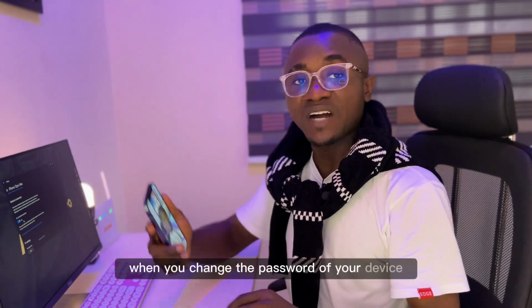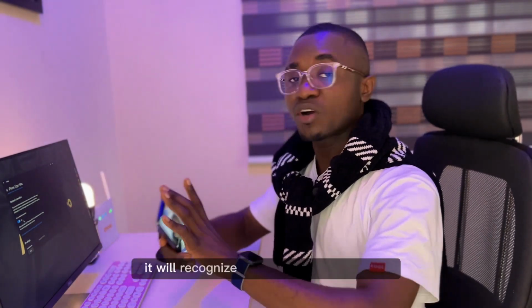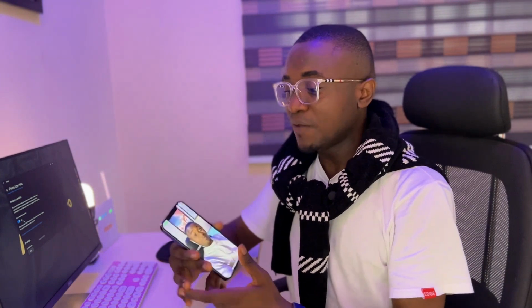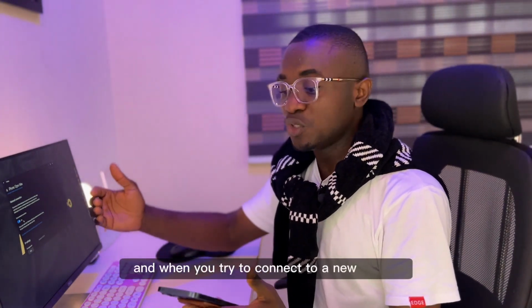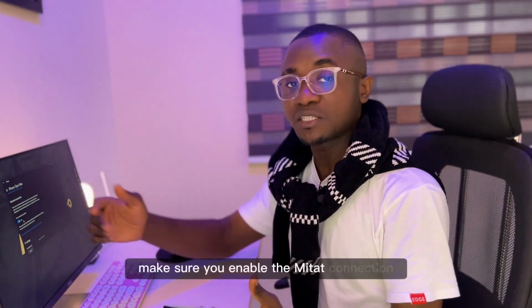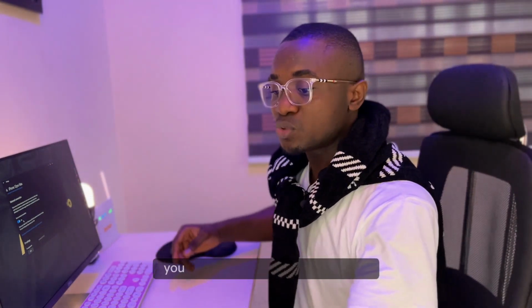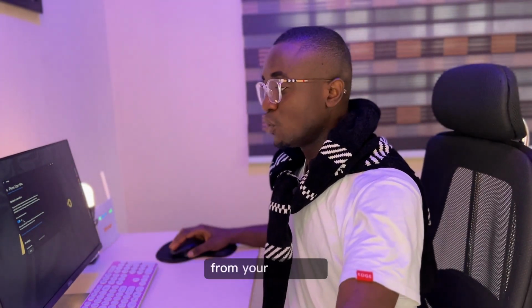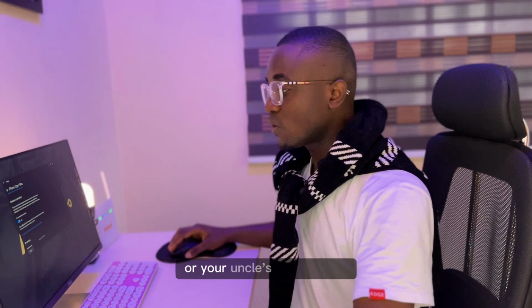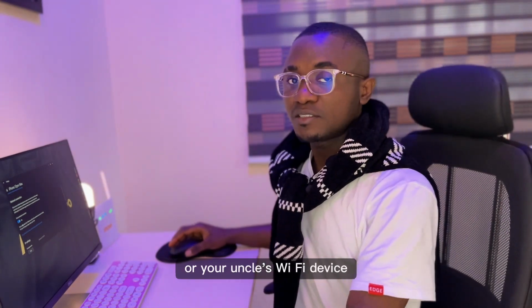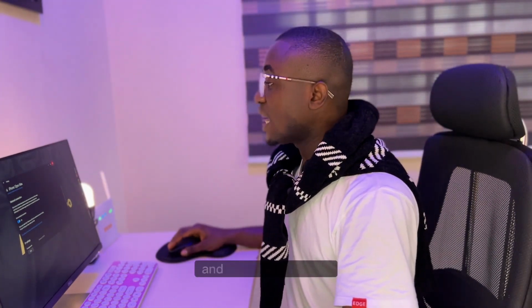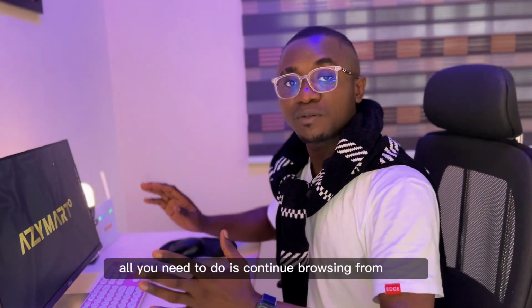When you change the password of your device, automatically it will recognize this as a different device. And when you try to connect with a new device, make sure you enable the metered connection. If you don't do that, automatically it will start downloading the update from your brother's or your friend's or your uncle's Wi-Fi device. So now we enable this, and that is all you need to do. You can continue browsing from here.